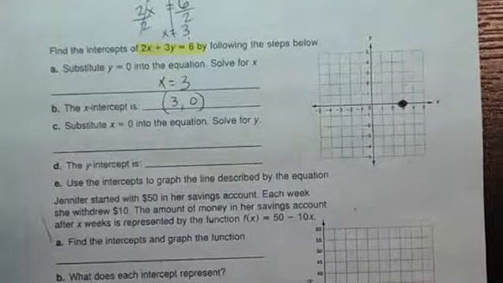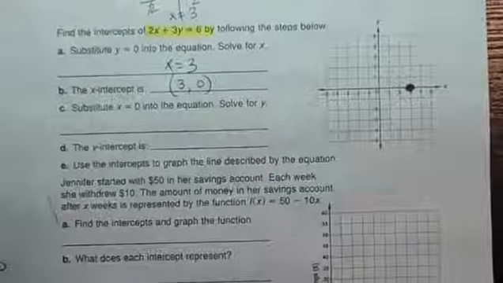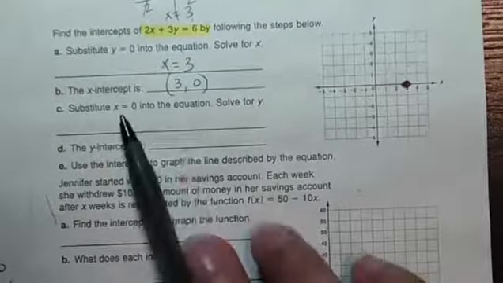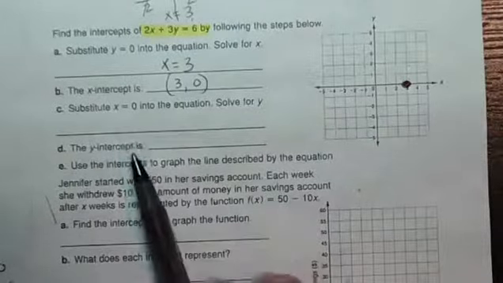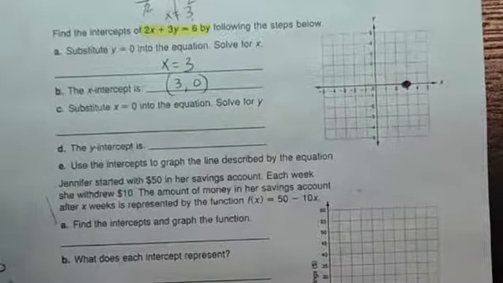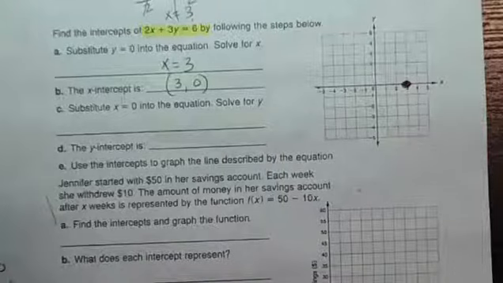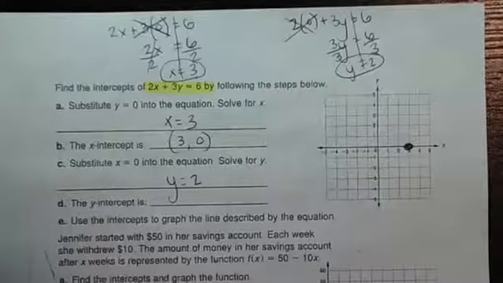Go ahead and do C and D by yourself. So C wants you to find the y-intercept by plugging in 0 for x, and tell me what the y-intercept is now. Give you a couple minutes to do that, and then when everyone's ready, we'll push play.